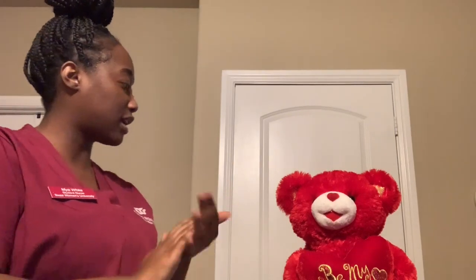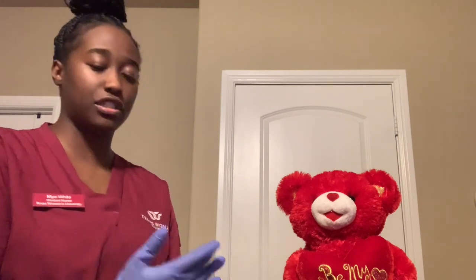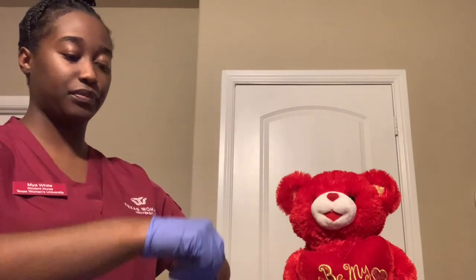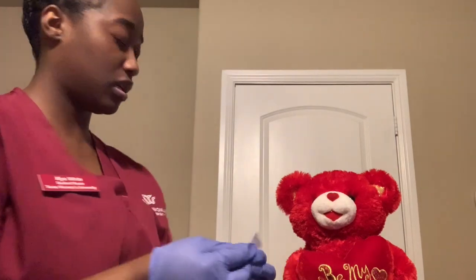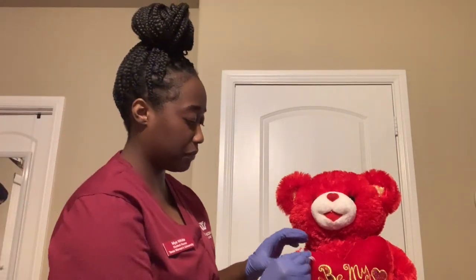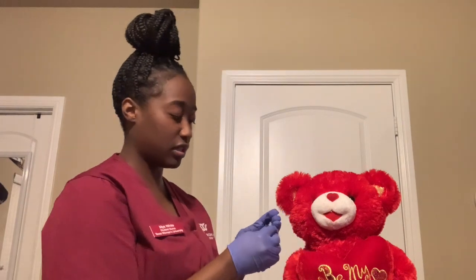And we're going to start with enoxaparin. Is that okay? All right, so enoxaparin is going to be injected into your abdomen. And I'm going to make sure I do it at least 2 inches away from your belly button. All right, so I'm going to grab my alcohol swab here. I'm going to clean your belly. I'm going to hold that there.